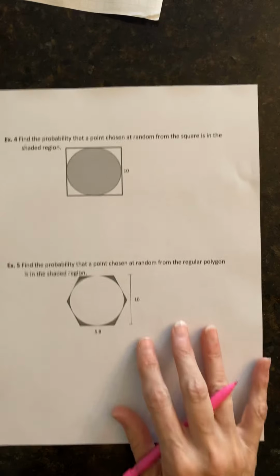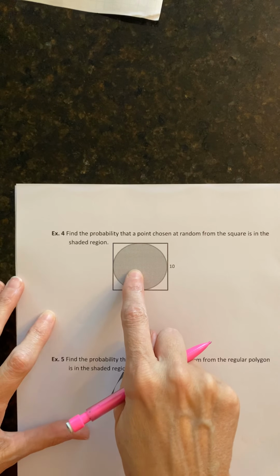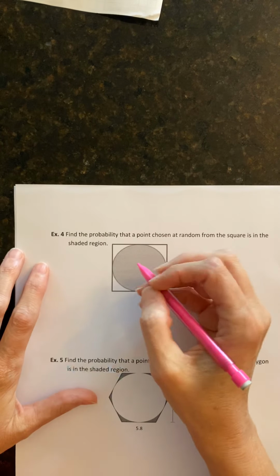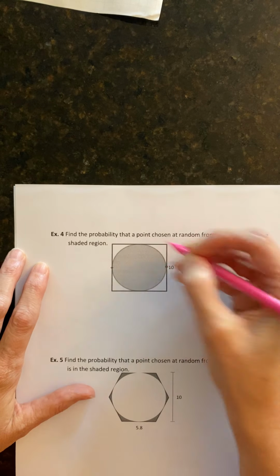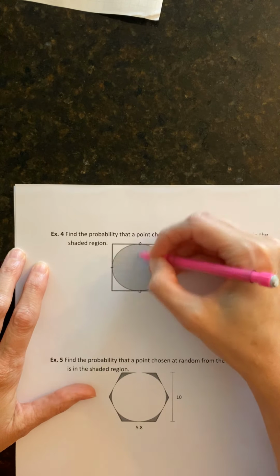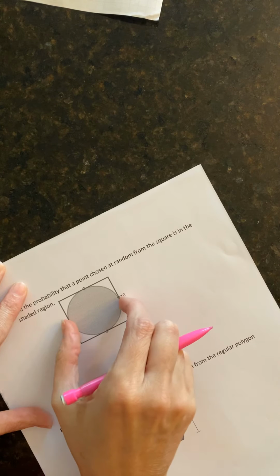Okay, we have 2 more. This printed a little funky. That is supposed to be a circle. It looks a little bit ovular. It got a little squashy, but I tried. So it's supposed to be a circle. And if that distance right here is 10, and it's a circle, then so is that.